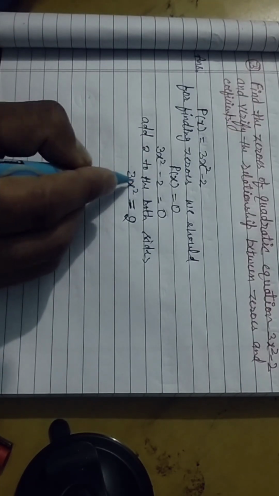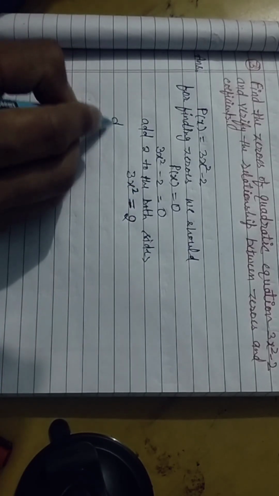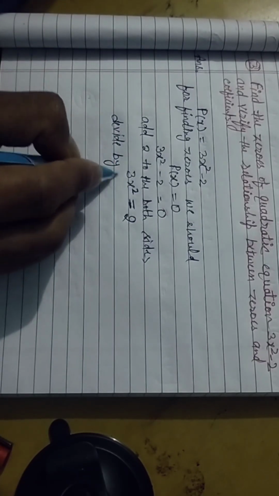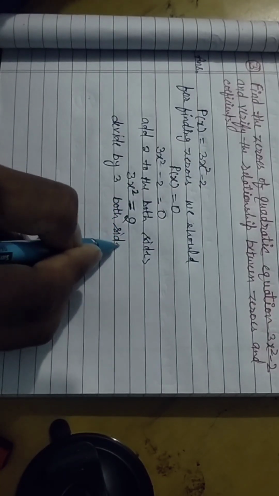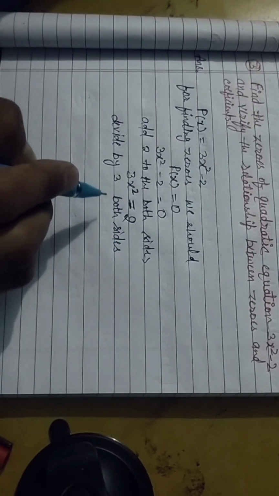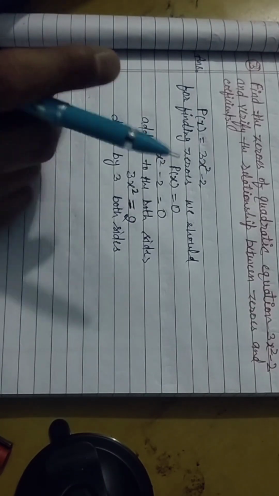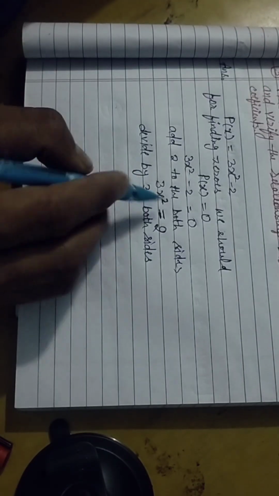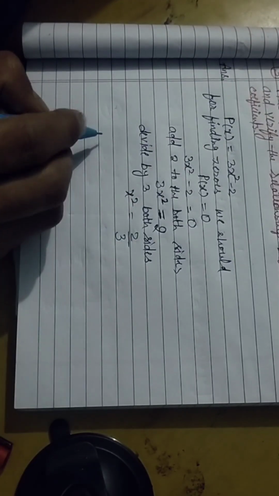And we have to isolate x, so divide by 3 on both sides. Remember, whichever change we make, we have to do it to both sides. Then the balancing method will work. We can say x squared is equal to 2 by 3.